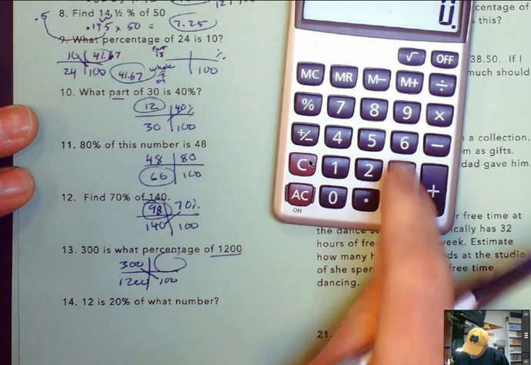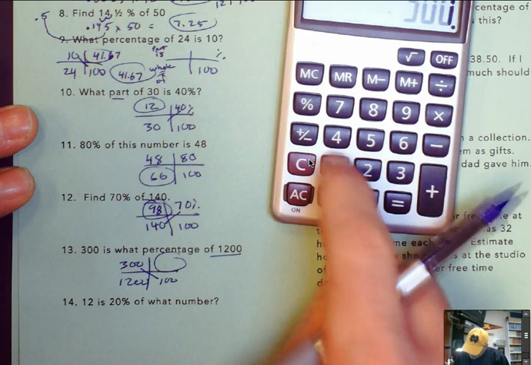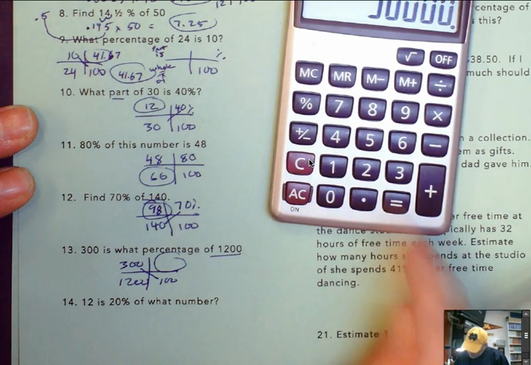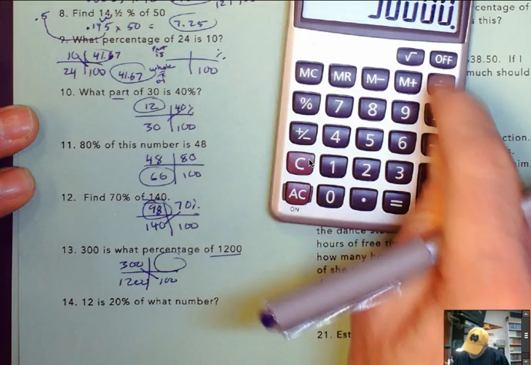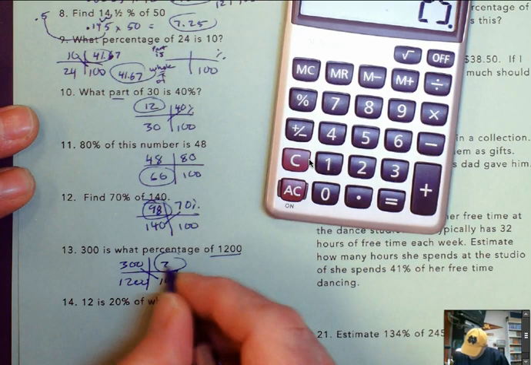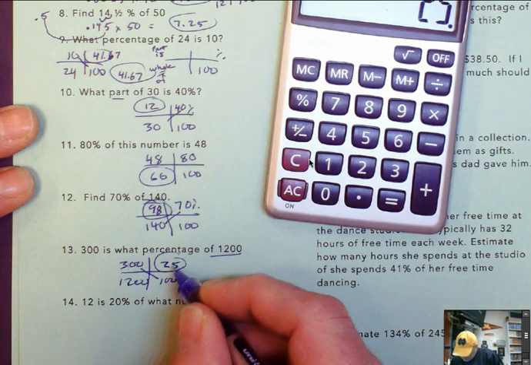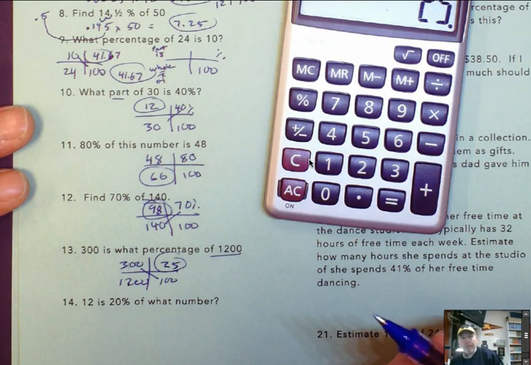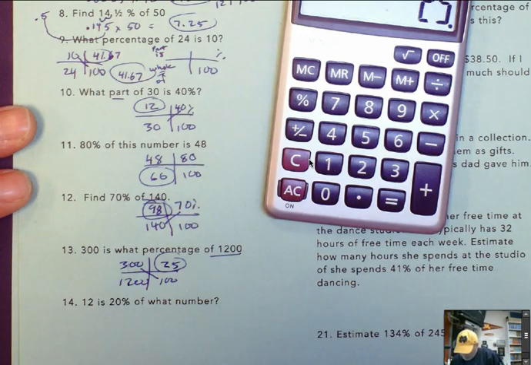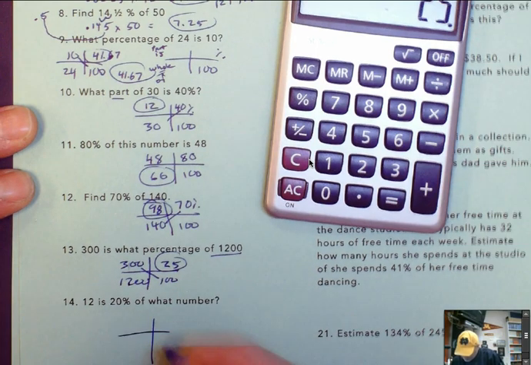So I'll do it the old school way. 300 times 100. You can do the fact and add the zeros. You get 30,000, and I'm going to divide that by 1,200, that other number, and I get 25. Well, that makes sense. Look at 3 over 12, 25 over 100. Yeah, it's 1/4, really. So that works out just fine. So that's 25%. And then let's do this last one.